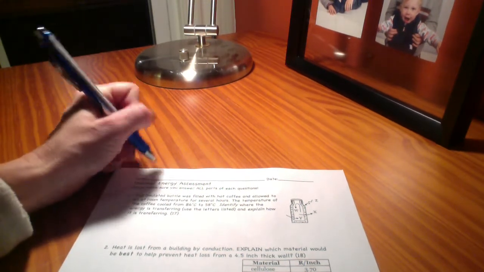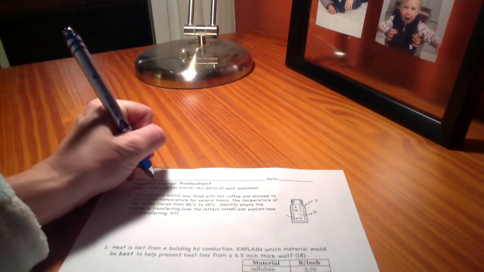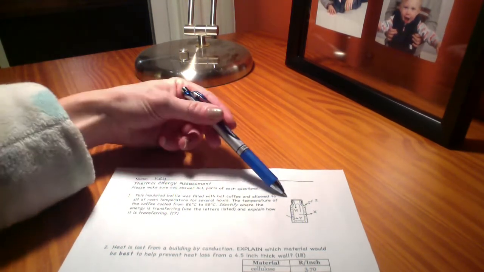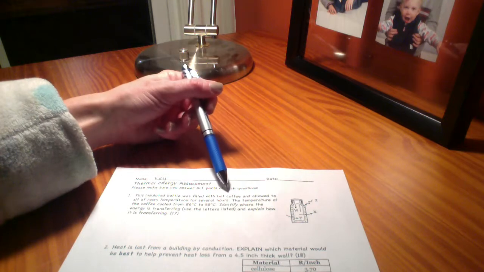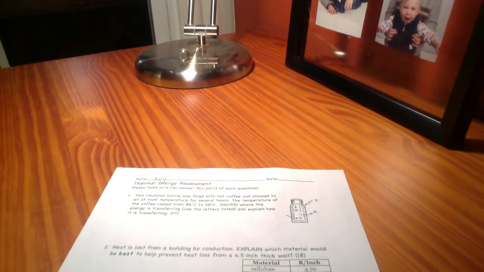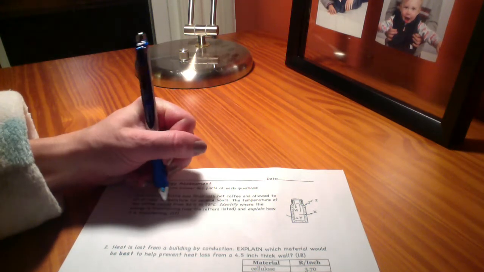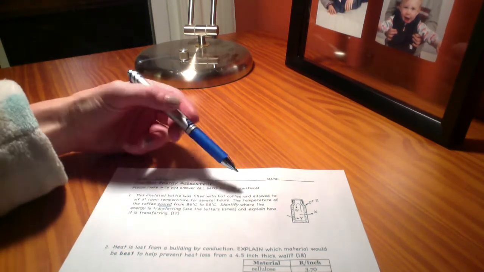Hello, we need to make the answer key for the thermal energy assessment. So here we go. Here is number one. This insulated bottle was filled with hot coffee and allowed to sit at room temperature for several hours. The temperature of the coffee cooled, so we're getting cooler, from 86 to 58.